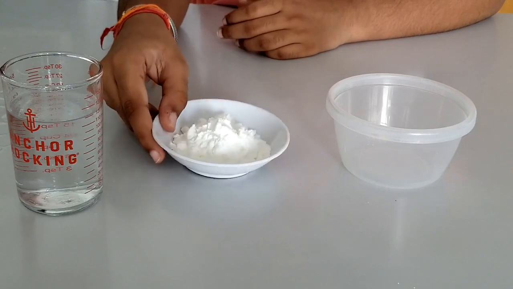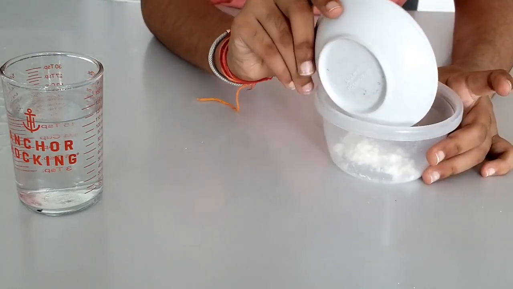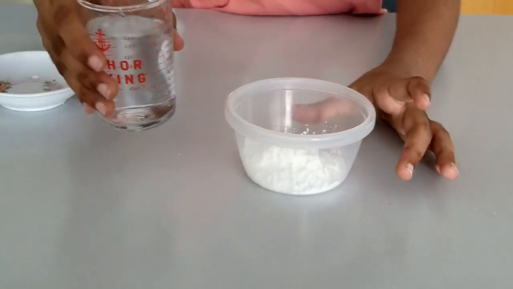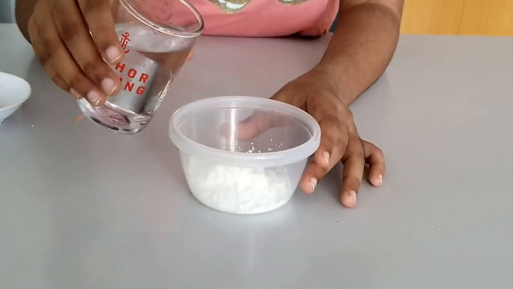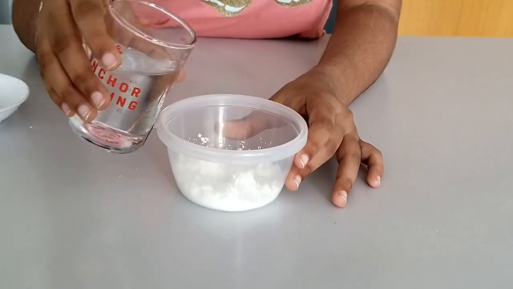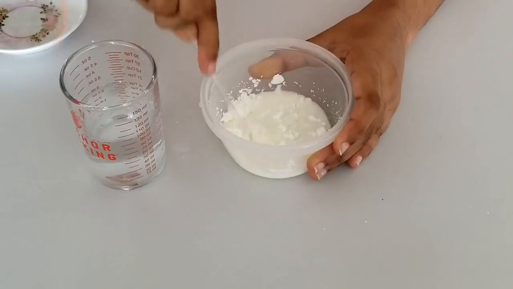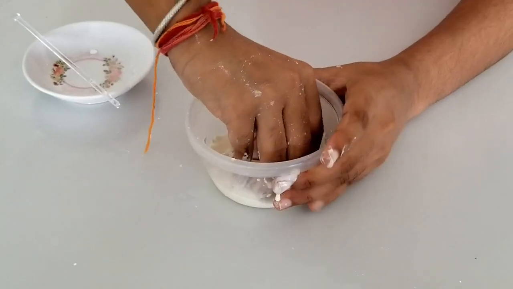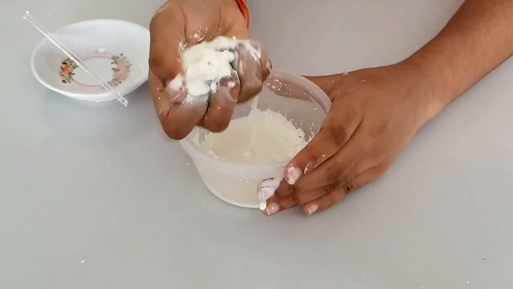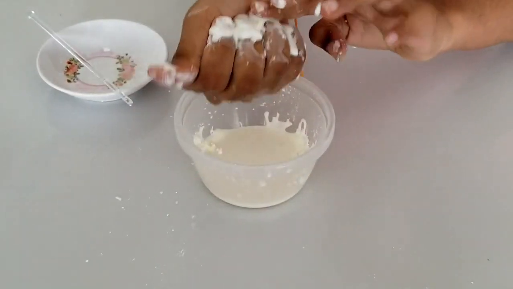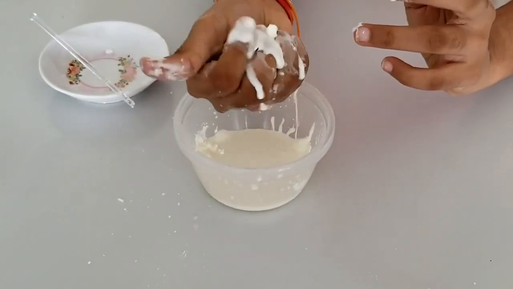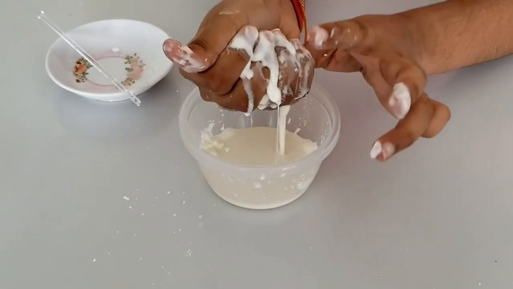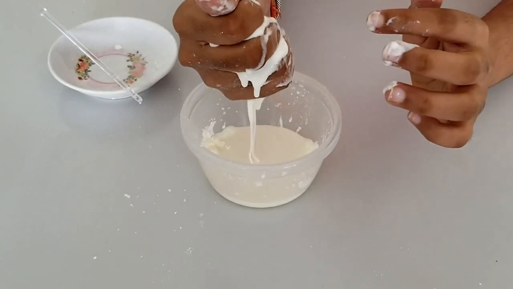So first let's put in our cornstarch. Now let's add some water. And let's mix. As you can see, when I take the oobleck mixture in my hand, it becomes a solid, and when I let go, it turns into a liquid. This is an oobleck mixture.